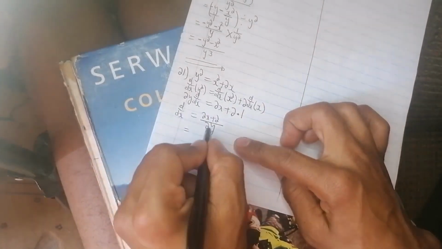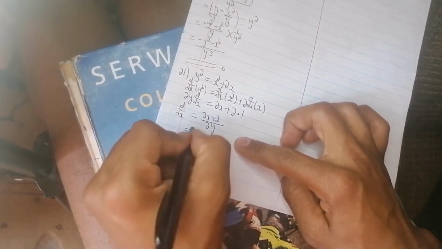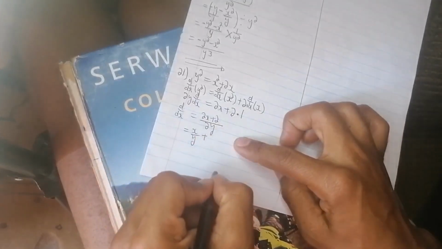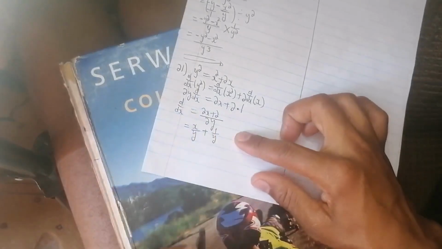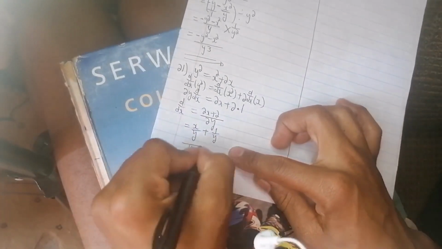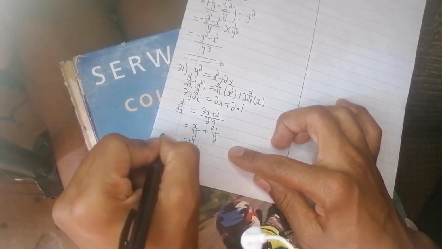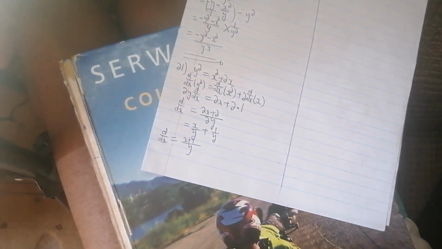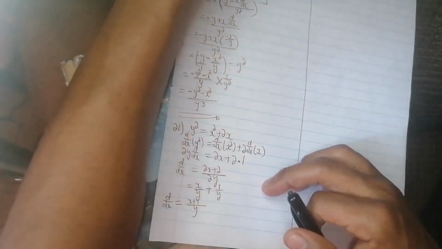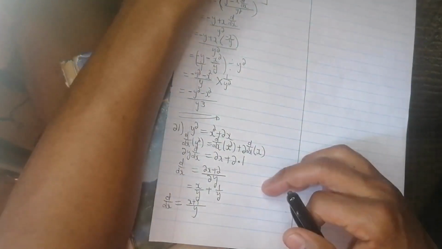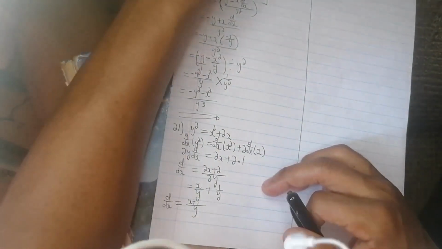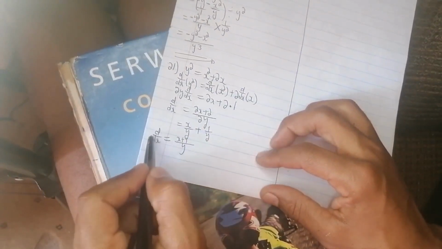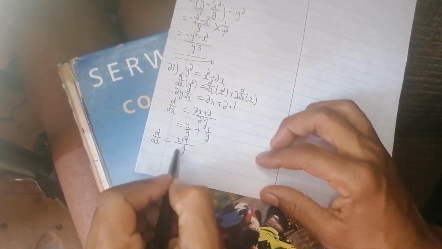Dividing both numerator terms by 2y, you will get x over y plus 1 over y, and thus it is x plus 1 over y, which is dy over dx. So our dy over dx is x plus 1 divided by y. Okay, so this is the first thing that we get.